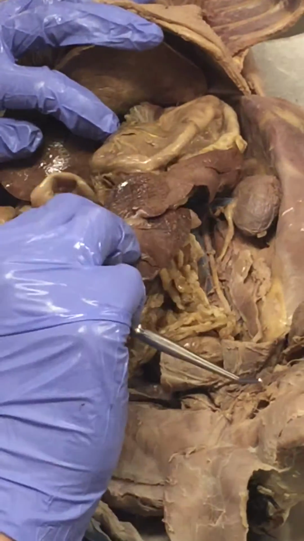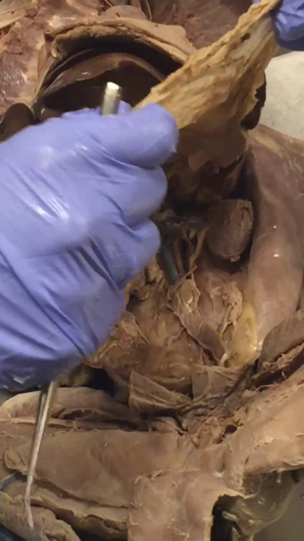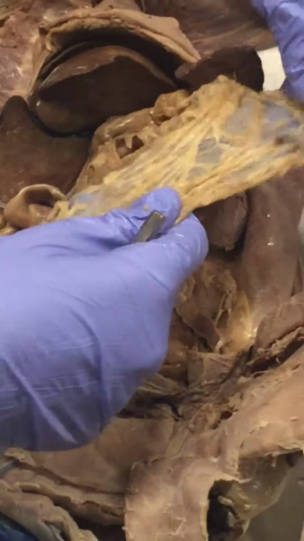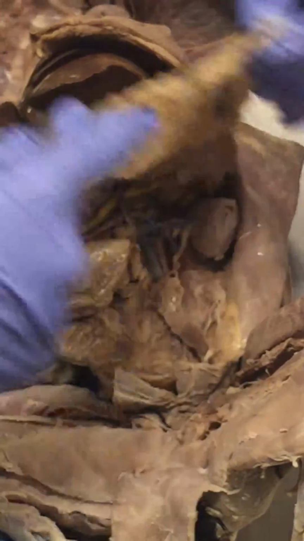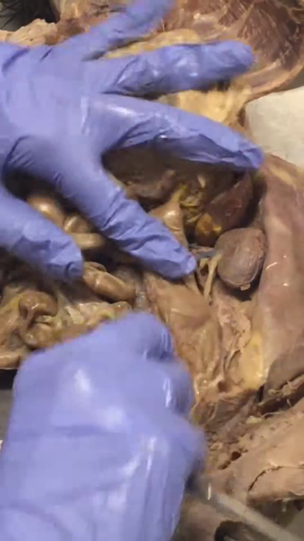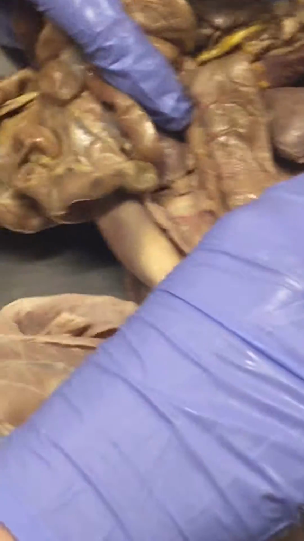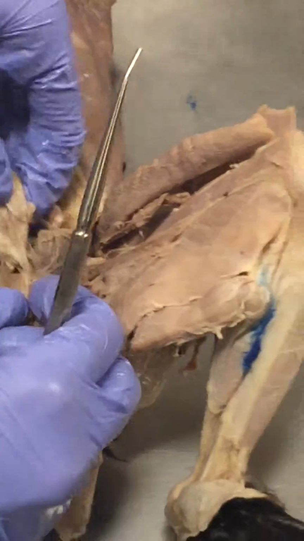What's this? Spleen. Greater omentum. What's the embryological origin of this? Dorsal mesentery. What's this guy here? That's the bladder. Can I see that one more time? Just bladder.